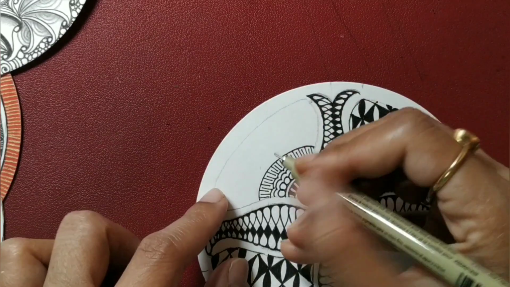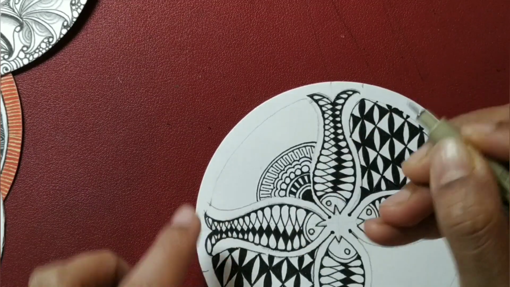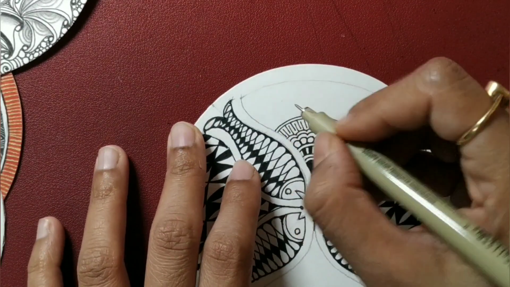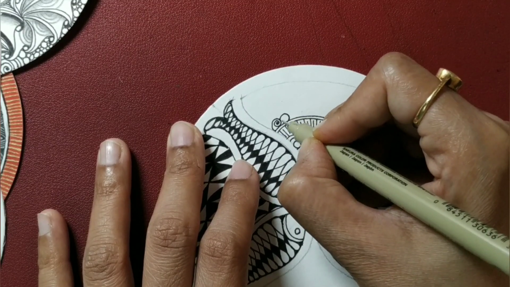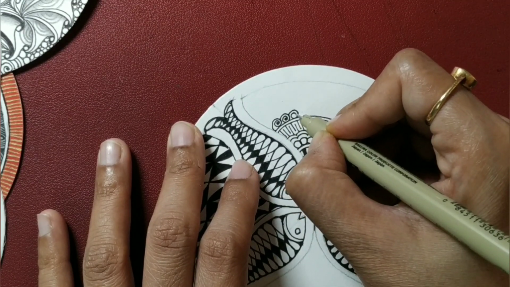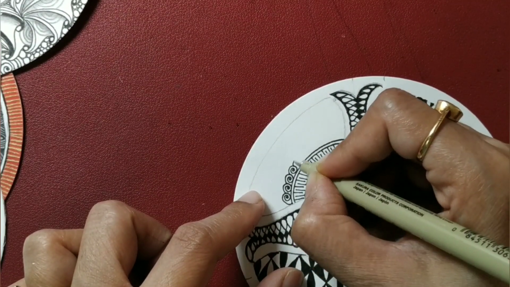Then add another aura, then you can add any shape or you can add some printums or you can add the tangled snails, which are nothing but printums attached with each other in this fashion.